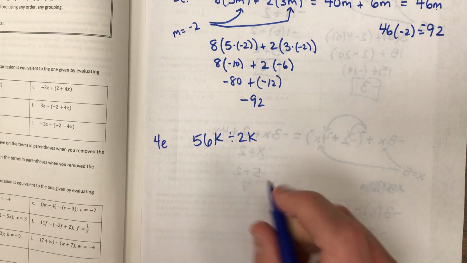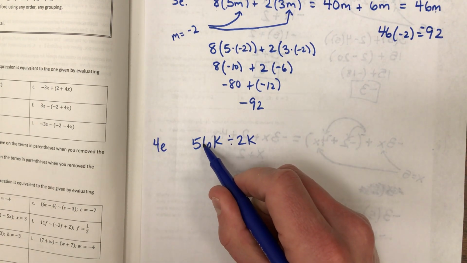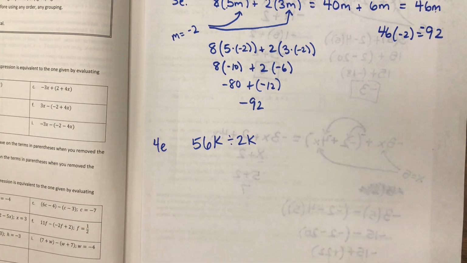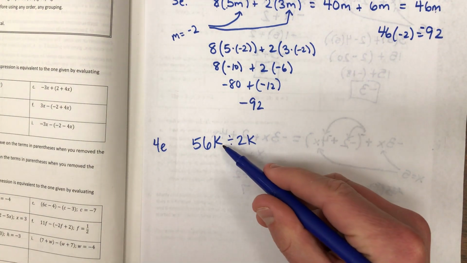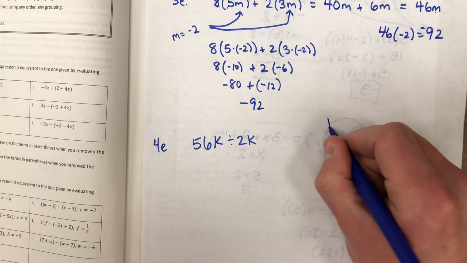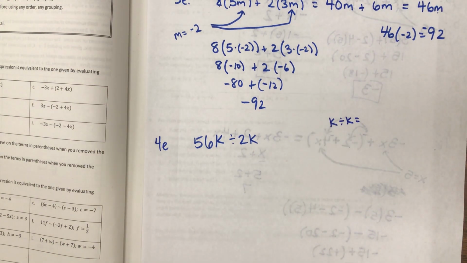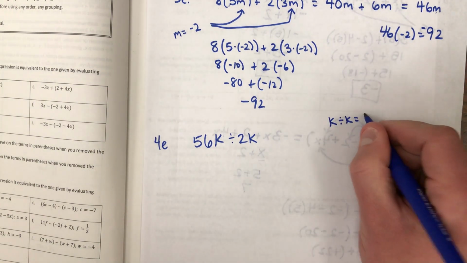See, if this were just 56k divided by 2, then we would just divide the coefficients, 56 and 2, and we'd be left with 28k. But they want us to divide by k as well. Well, k divided by k is just like any other number. When you divide it by itself, you get 1.